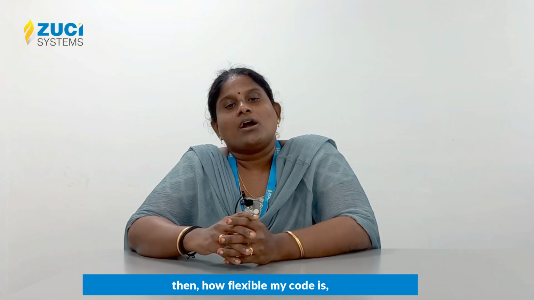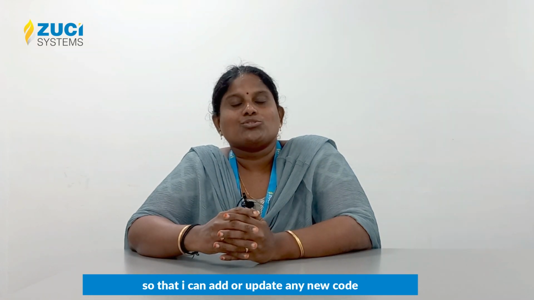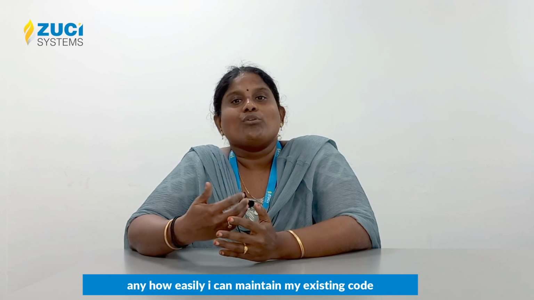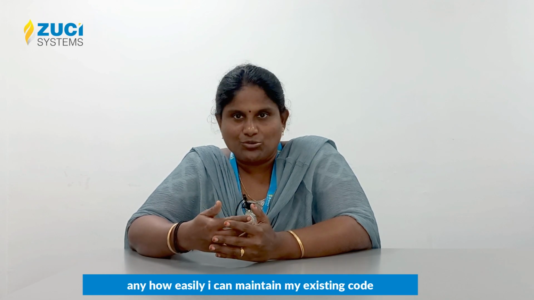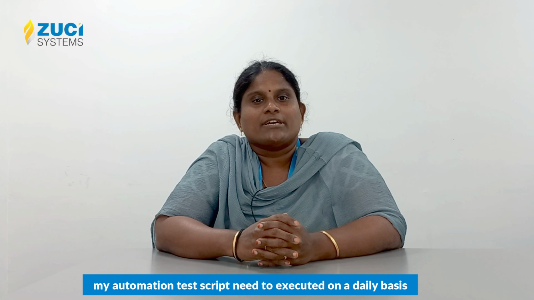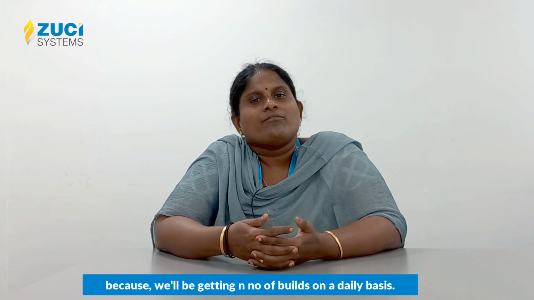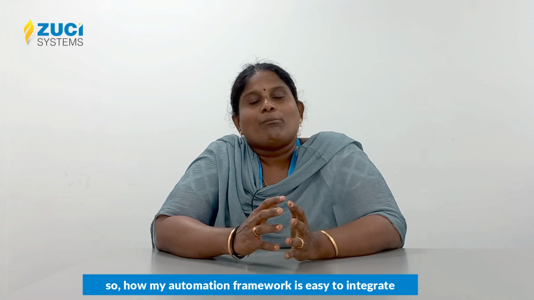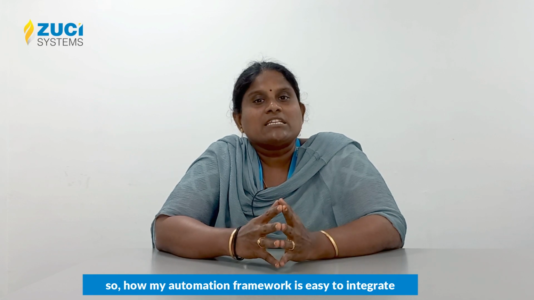Then, how flexible is my code so that I can add or update any new code, and how easily can I maintain my existing code. In today's agile world, my automation test scripts need to be executed on a daily basis because we will be getting a number of builds on a daily basis. So how easy is my automation framework to integrate with a CI/CD pipeline?